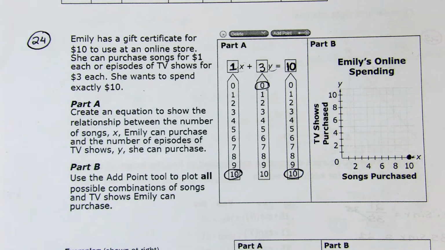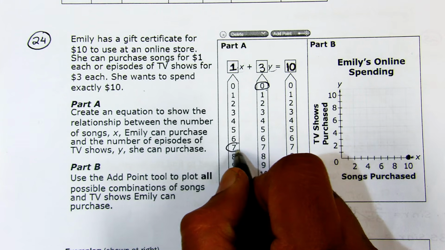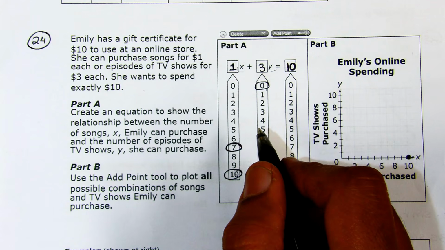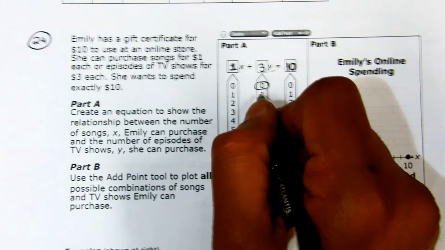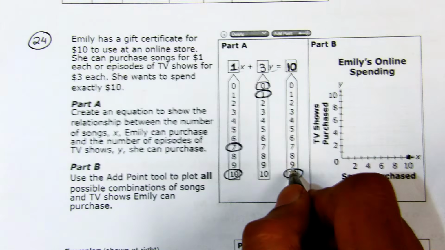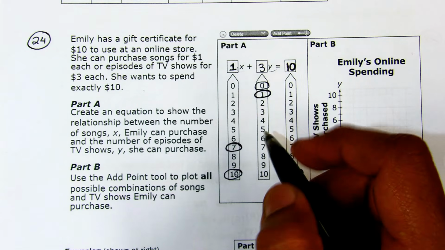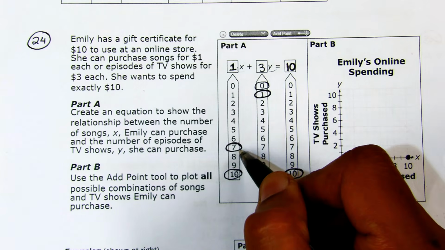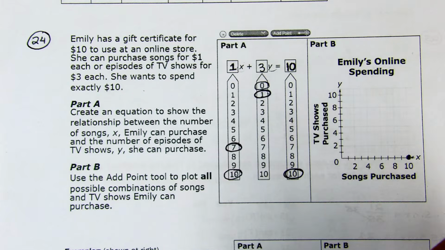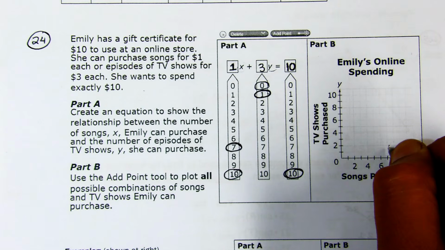Another one I can think of is she can purchase 7 songs. So that would cost her $7, right? 7 times 1 is 7. And maybe 1 TV show, that would be $3, right? So 7 plus 3 again would be 10. So another combination we have is she can purchase 7 songs and 1 TV episode. So that could be our second point. So 7, 1.